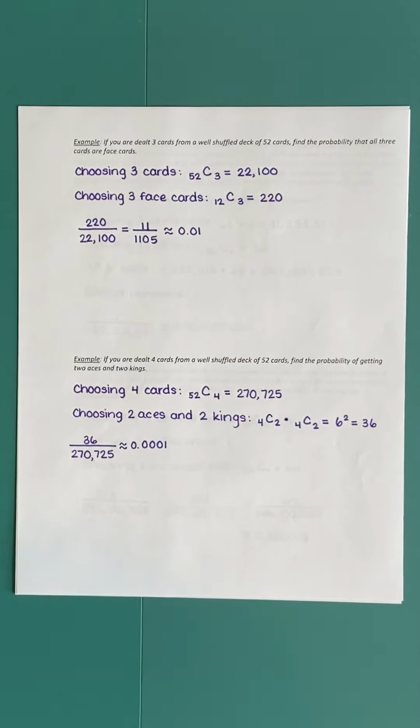Notice this is a pretty small decimal, so it's approximately 0.01. So what that means is about 1% of the time, if you're just randomly dealing, it's a well-shuffled deck, about 1% of the time you can expect to get a hand of 3 cards that are just face cards. So we could say that this is a pretty unlikely event. It's not all that likely, if things are truly random, that this will be the outcome that we get.